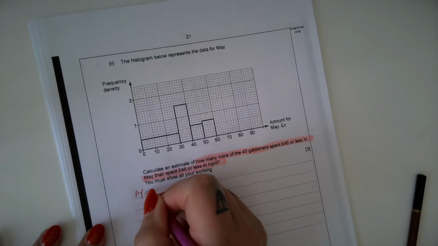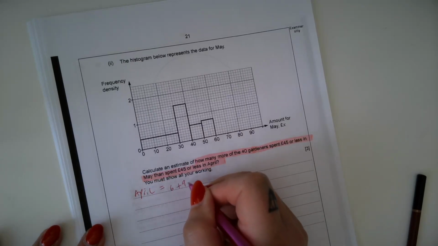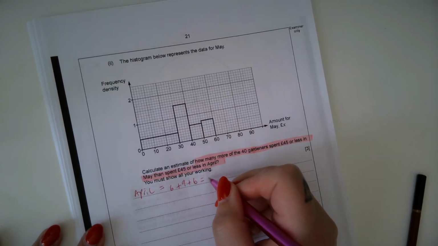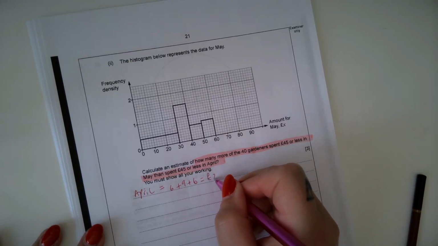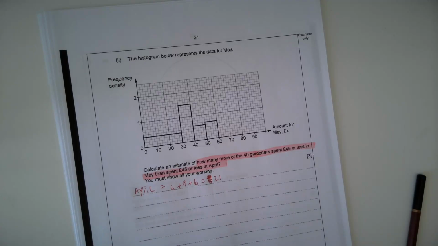So let's make a note of this being April so we don't get confused. 6 plus 9 plus 6, 15. So that's 20, it's not pounds, 21. So 21 gardeners spent £45 or less in April. It's just an estimate, remember, because we don't have exact values of what they spent.